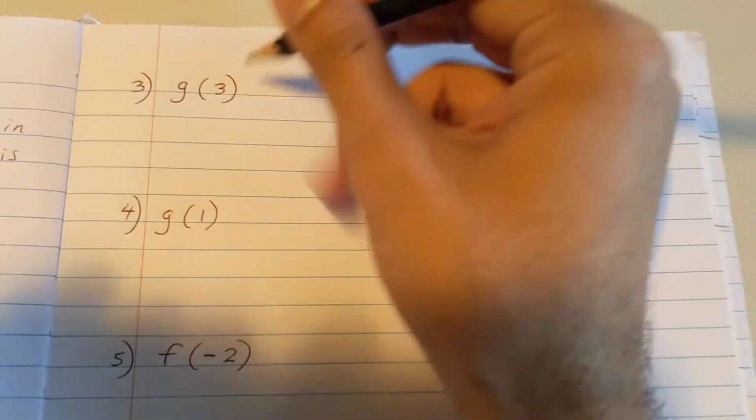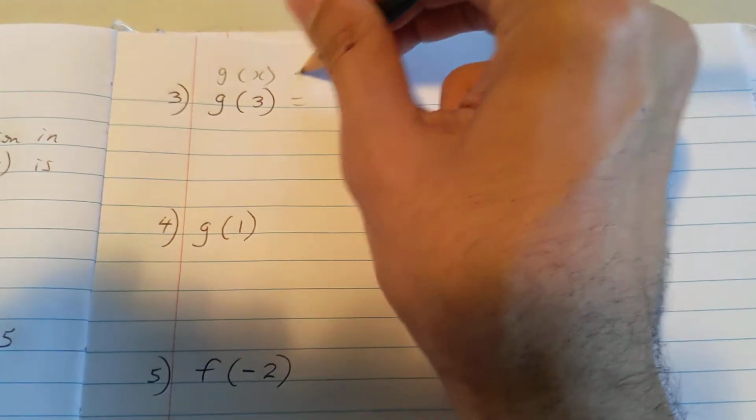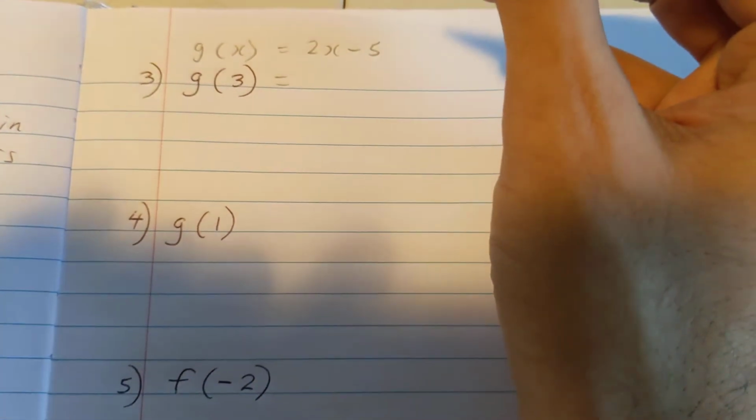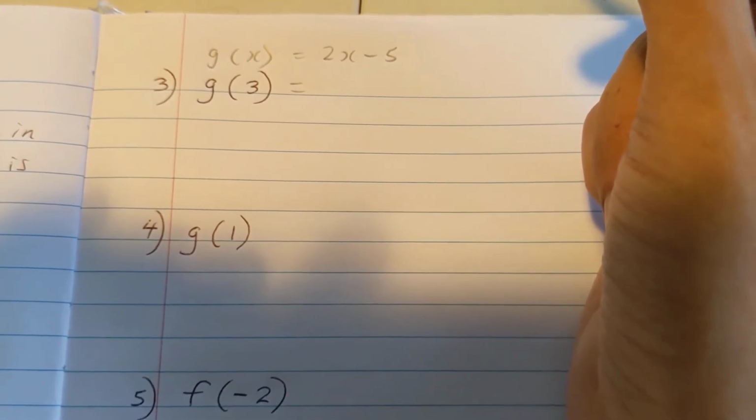So for the g function, I want to replace x with 3, but this time I'm looking at the g function. Once I have more than one function, make sure you pay attention and don't input the wrong value into the wrong function. The g function is 2x minus 5, if you want to double check there. And I want to replace x with 3. So if you want, you can pause the video now and try the question for yourself, and then unpause after and see how the answer is going to look.